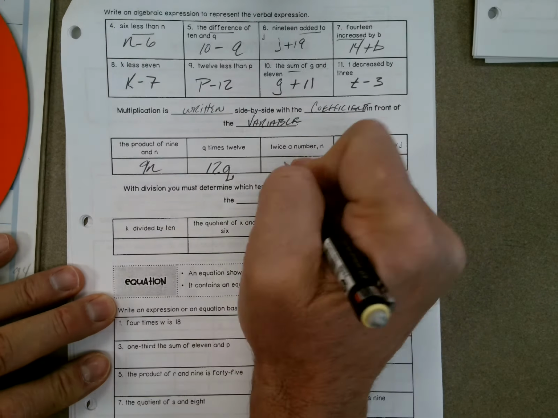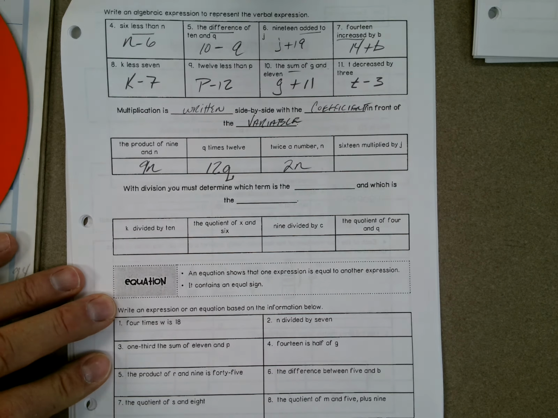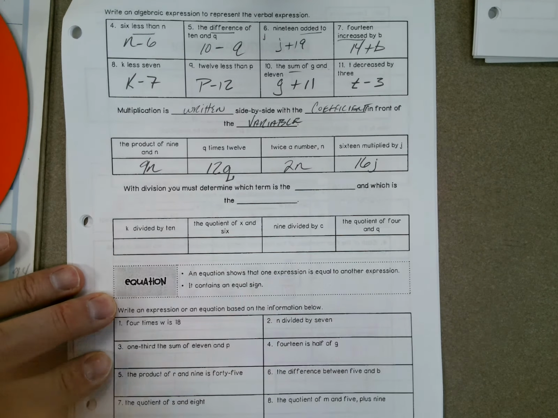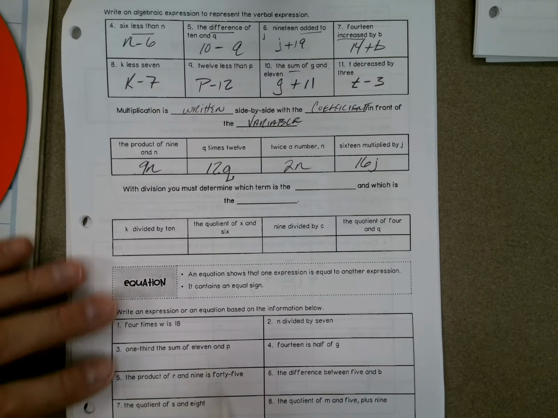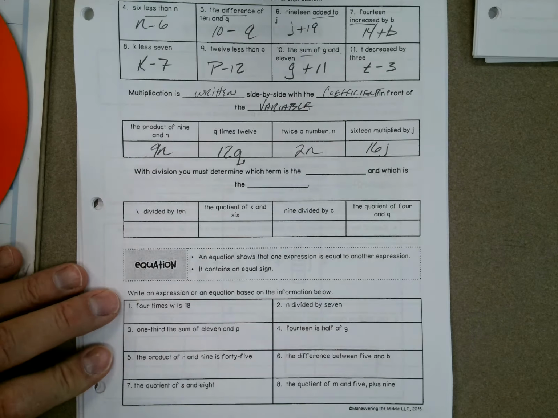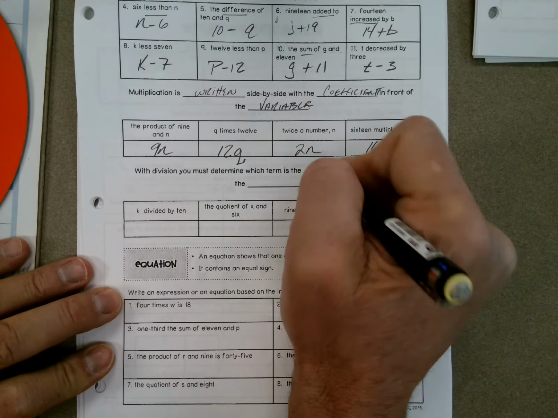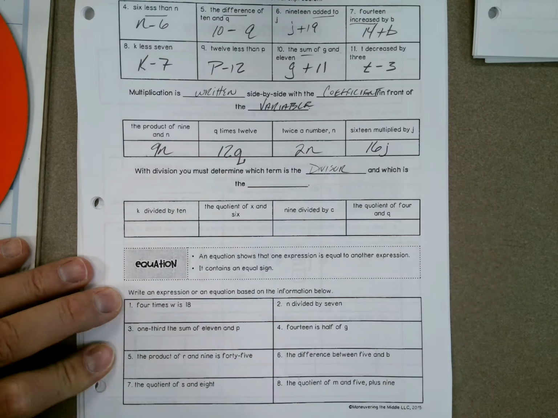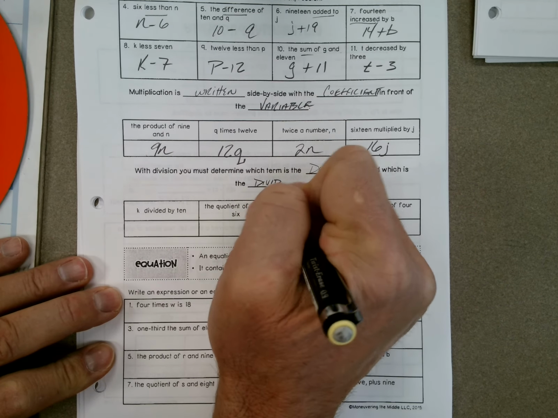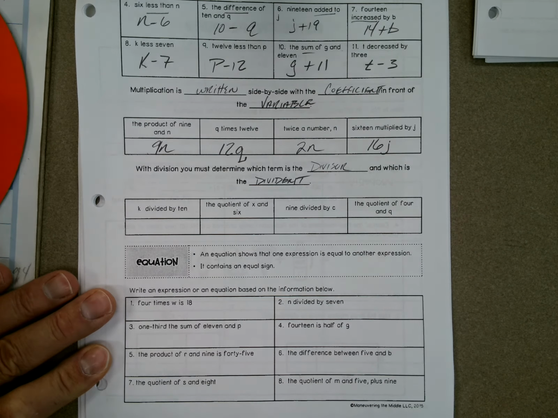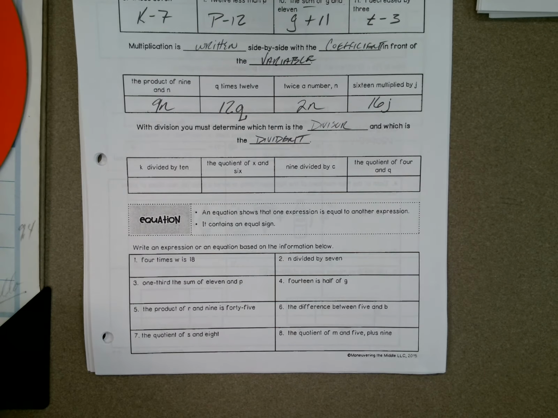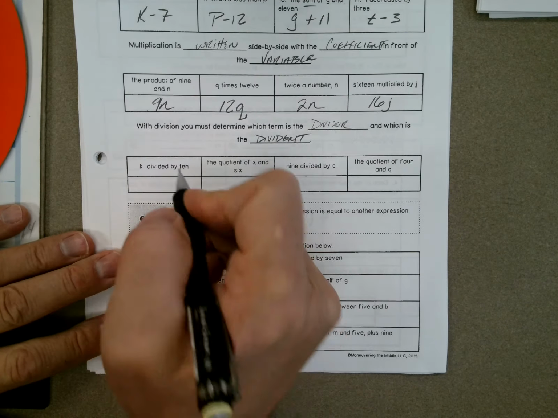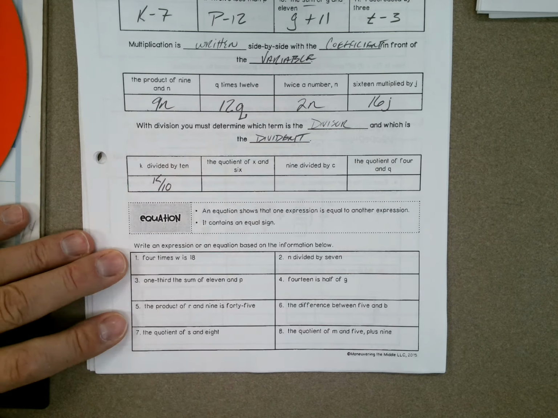Twice a number n. To double a number, we multiply it by 2. 16 multiplied by j is 16j. So we don't want n9 or q12; we want it written with the coefficient first. With division, you must determine which term is the divisor and which term is the dividend. That's important because division isn't commutative. So we have k divided by 10. K divided by 10 is written that way.